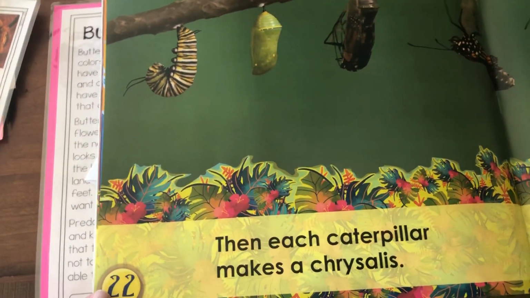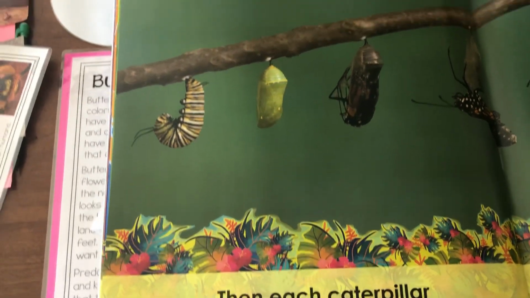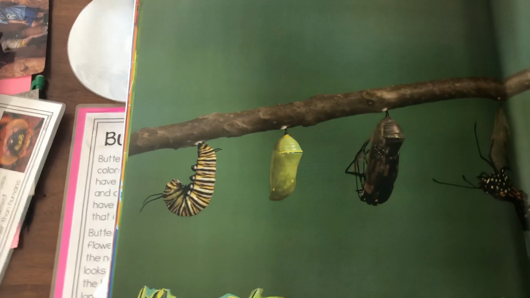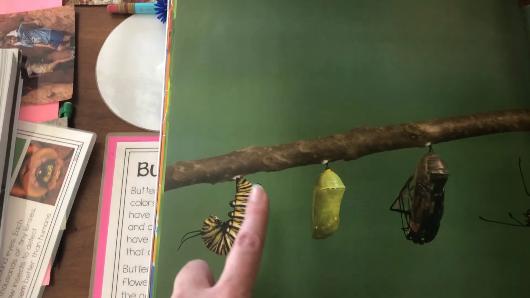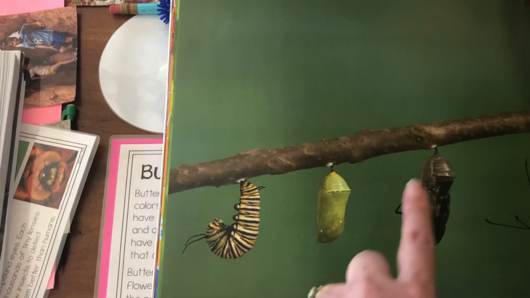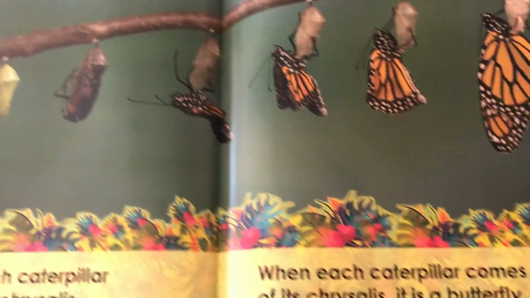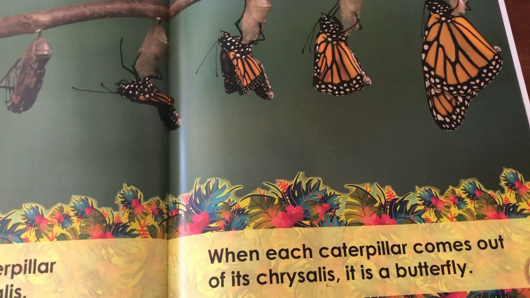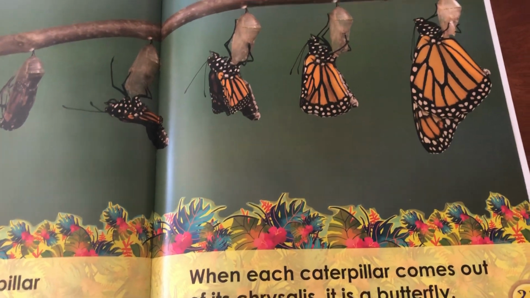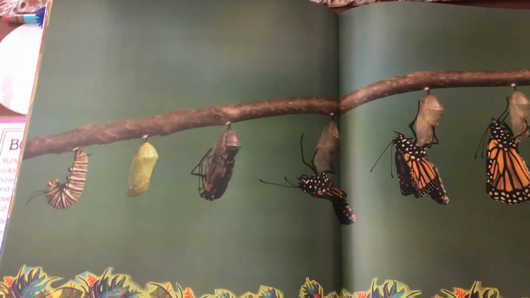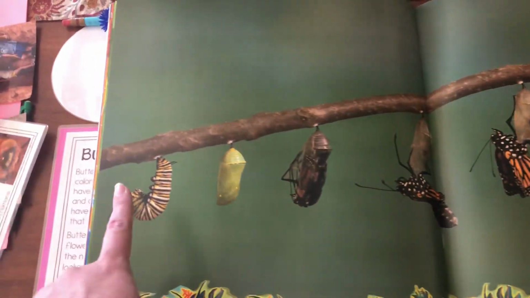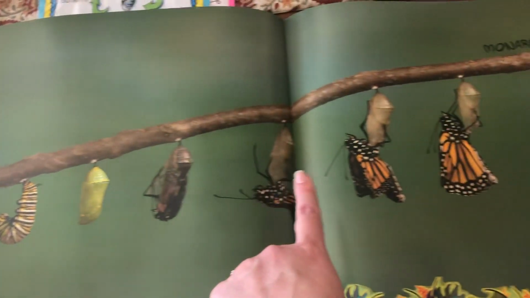Then when they're big enough, each caterpillar makes a chrysalis. So he just attaches himself to a branch and then spins the chrysalis. And when each caterpillar comes out of its chrysalis, it is a butterfly. So that's a pretty cool picture of the actual whole metamorphosis, the whole change.